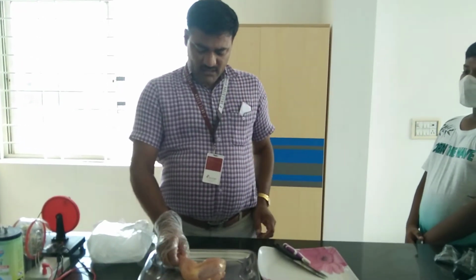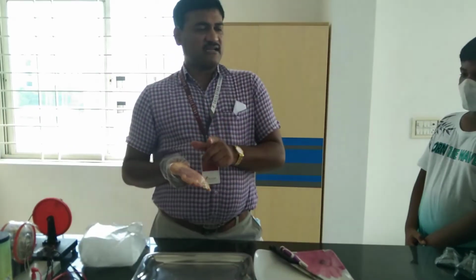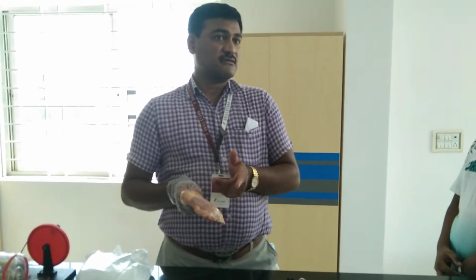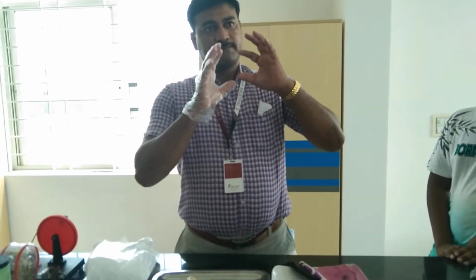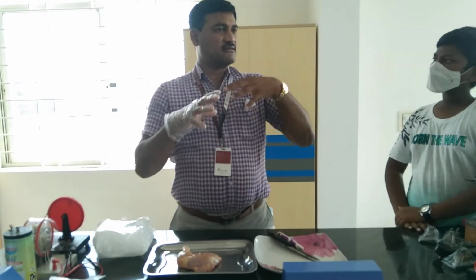And you can see this muscle. What type of muscle is this? Skeletal muscle or smooth muscle or cardiac muscle? Cardiac muscles are found only in the heart and nowhere else. Then smooth. Smooth muscles are found only in organs like stomach, intestine, lungs, liver, kidneys, like that.